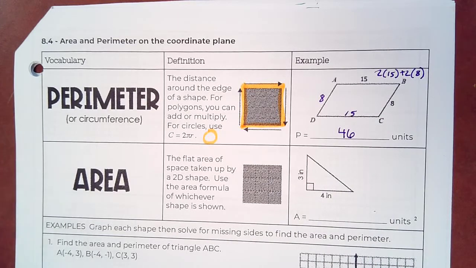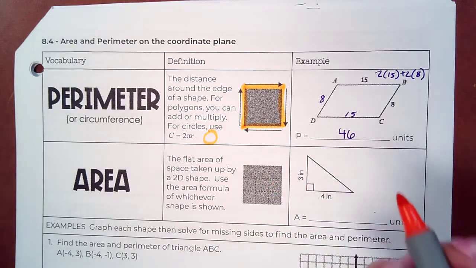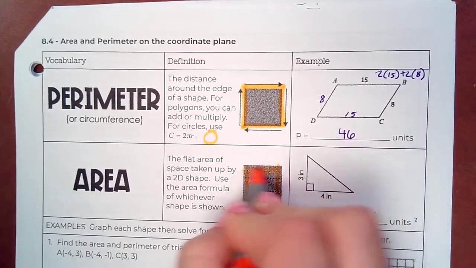Area. Area is the flat area taken up by a two-dimensional shape. Use the area formula for whichever shape is shown. So it's all inside this shape.